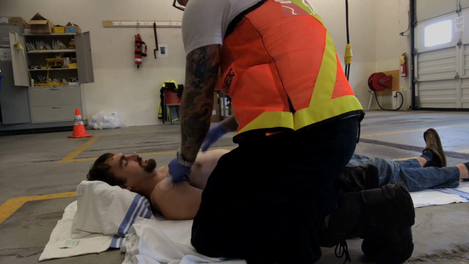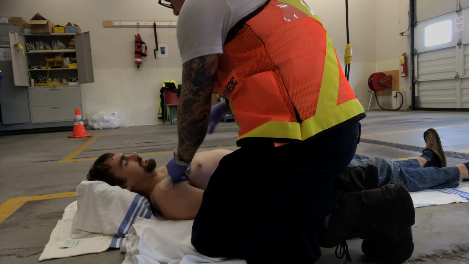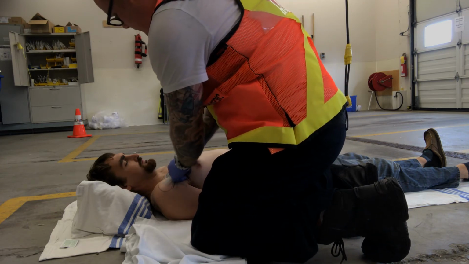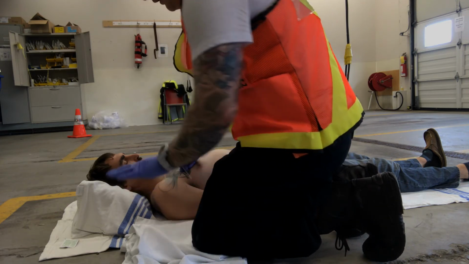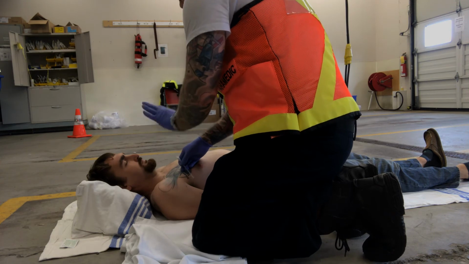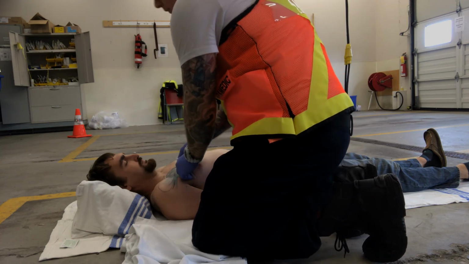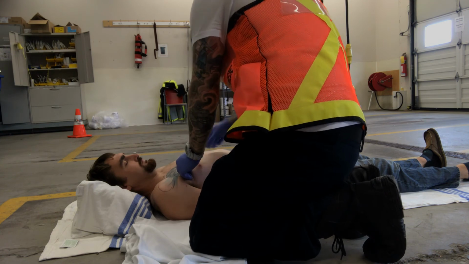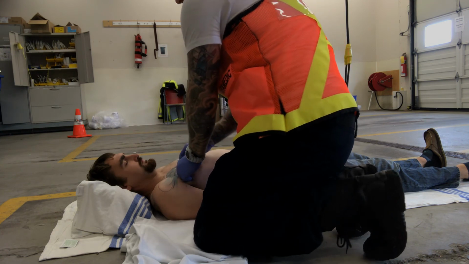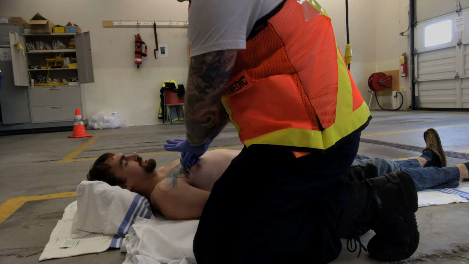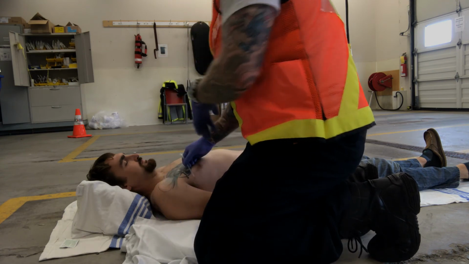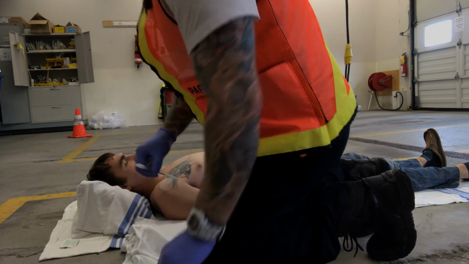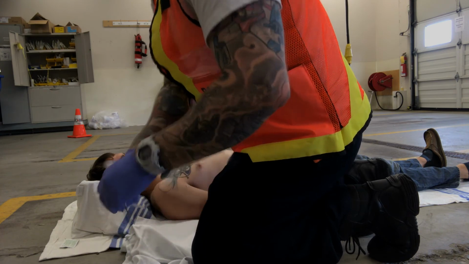I'm going to look for any changes in chest rise, and I'm not going to apply anything on top of this. I'm going to leave it in place and maybe tape it down just to know where it is. Leave it exposed at all times. Reassess the patient.